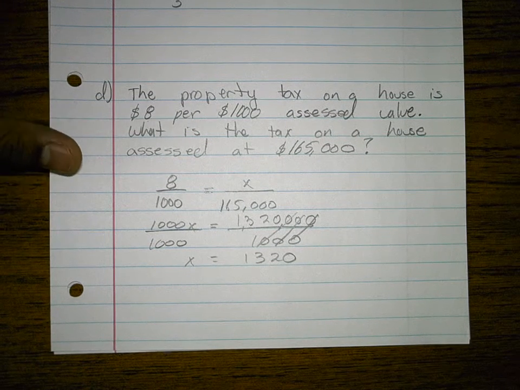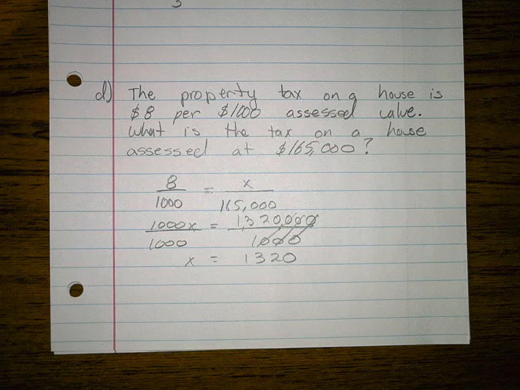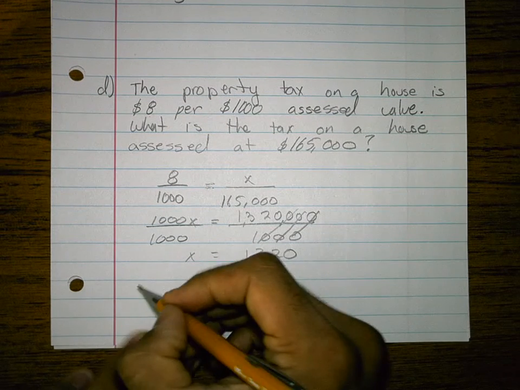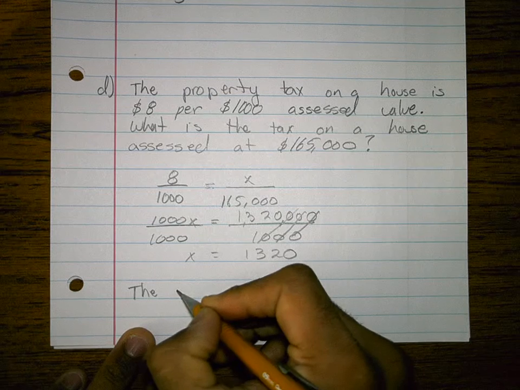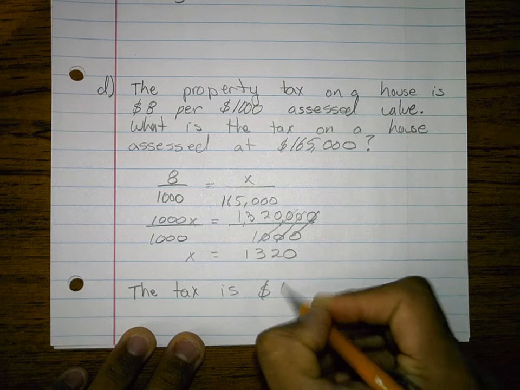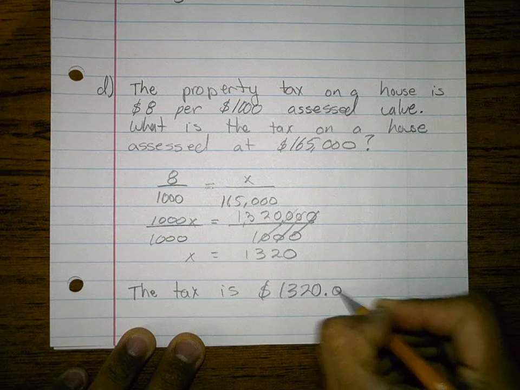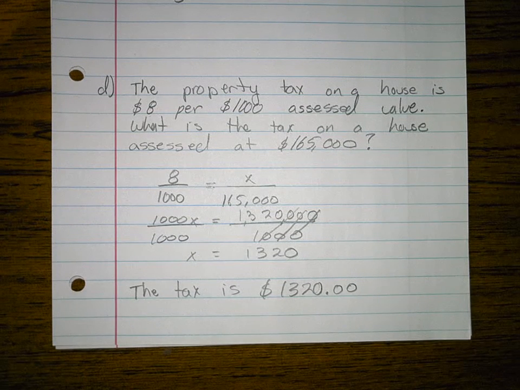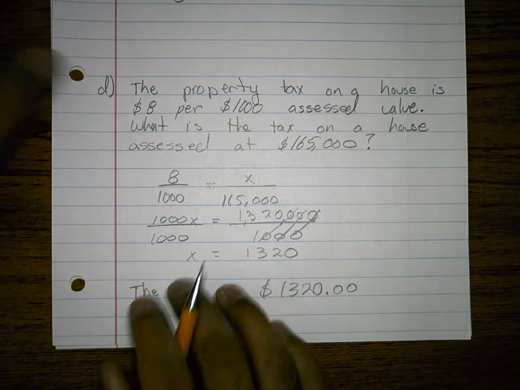So this is a word problem, so I should answer it in a sentence. So I would say something real simple, just say the tax is $1,320, right? So I can figure out how expensive my tax value would be on a particular home. Okay. Let's do one more of those.